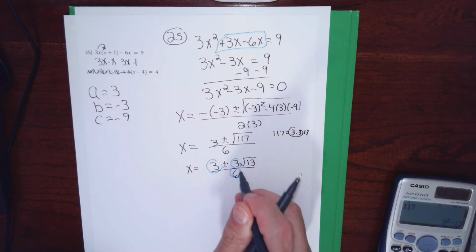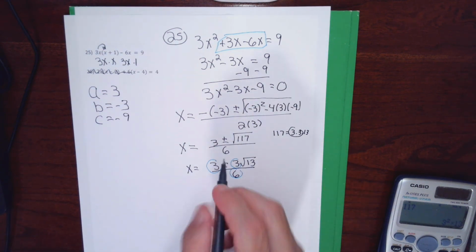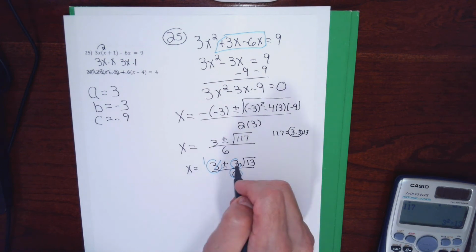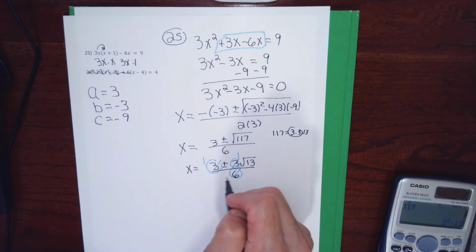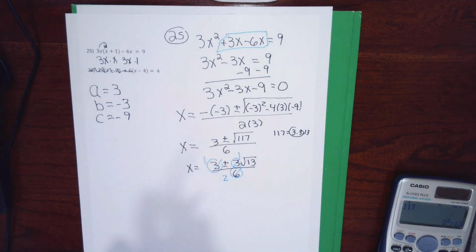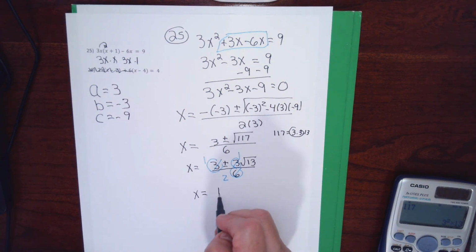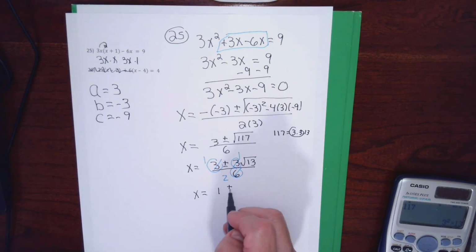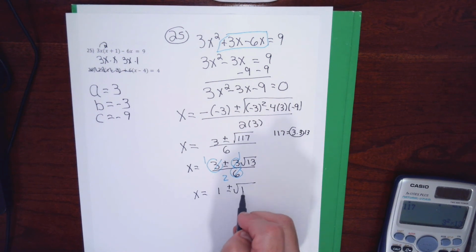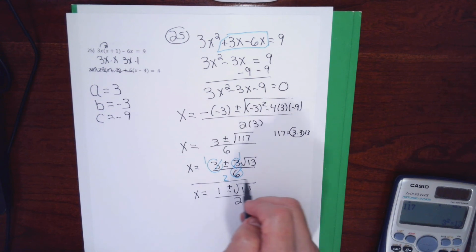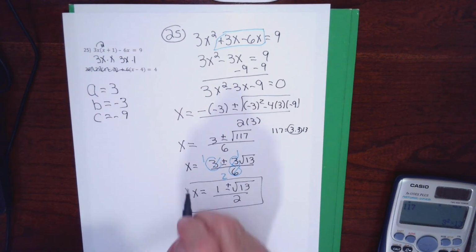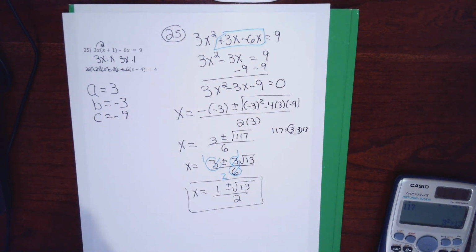All three numbers I circled are divisible by 3, so I'm going to divide them all. The number before the plus or minus sign I can't suppress. I need to write a 1 there. But the 1 in front of the square root isn't necessary. And then the denominator is 2. I'd say that's probably the best answer for number 25, and that's the answer I have written.